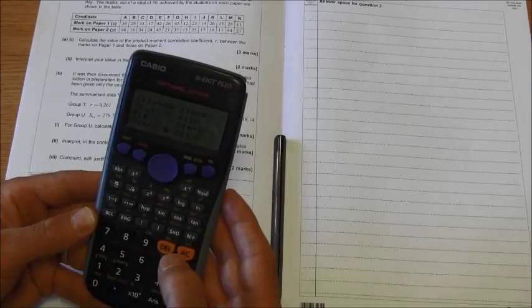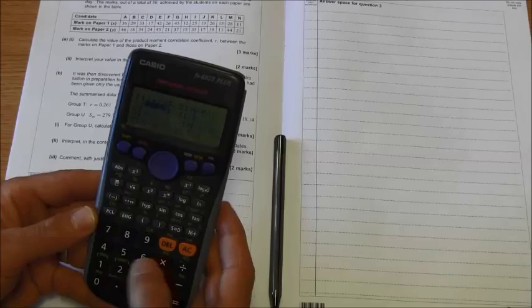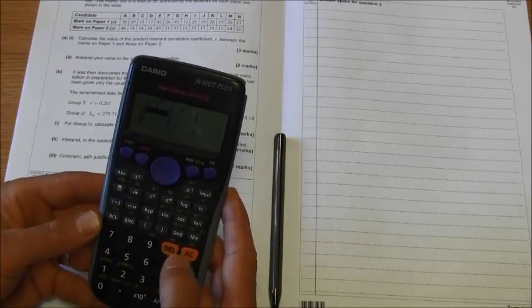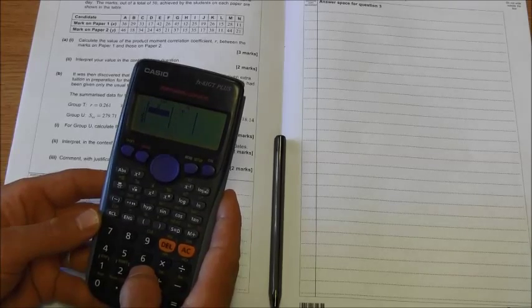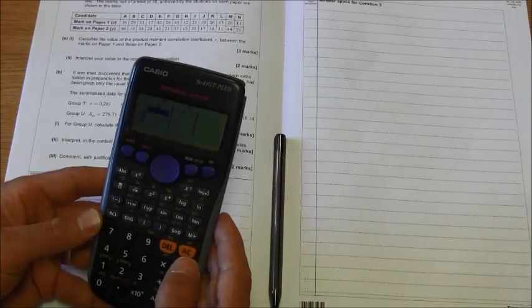I've gone to mode and to the stat function, and I'm going to click on number 2, which is a plus bx, and I'm now given an x column and a y column to enter information, and very carefully I'm going to go through and enter all the x's, and then I'm going to add the paired data, the y values, to that.